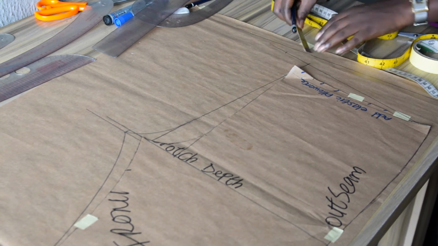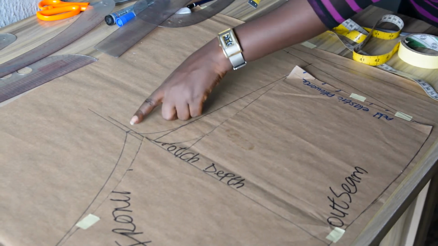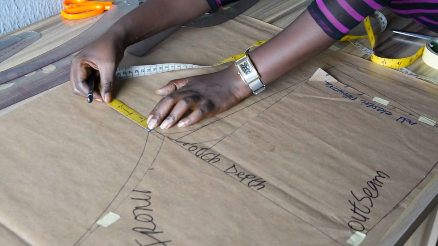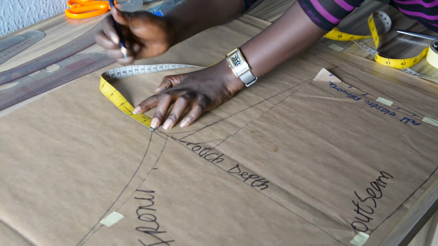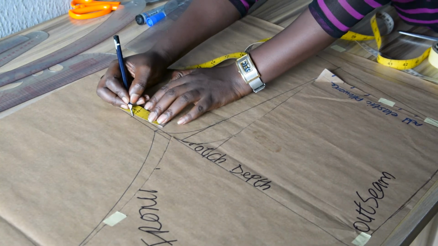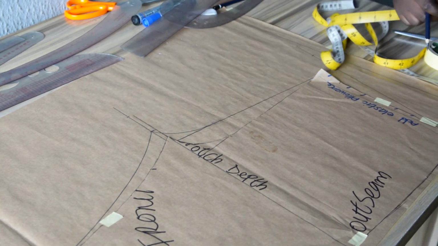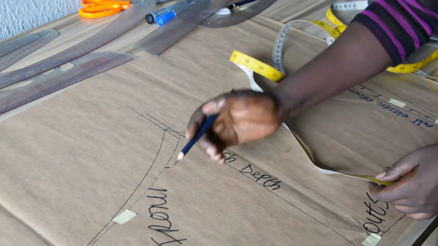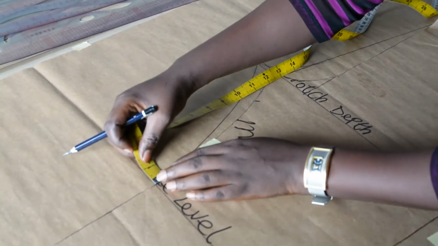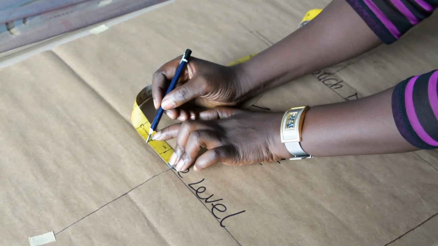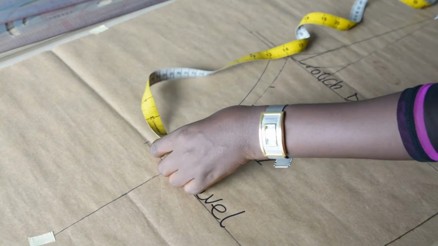So 2 inches on the waistline, 2 inches on the crotch depth. That is the back crotch depth. I'm taking all the measurements on the back panel points, not the front panel. So 2 inches on the crotch depth, then 2 inches on the knee level.